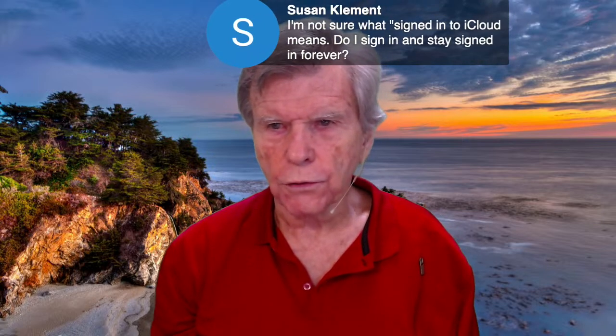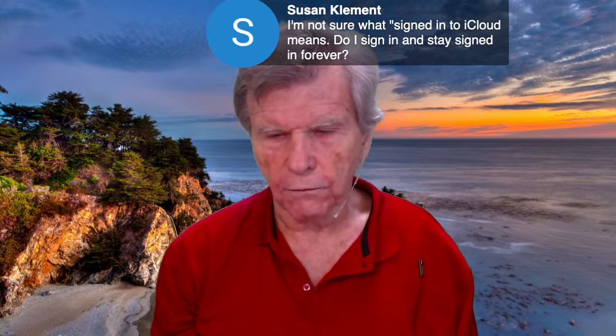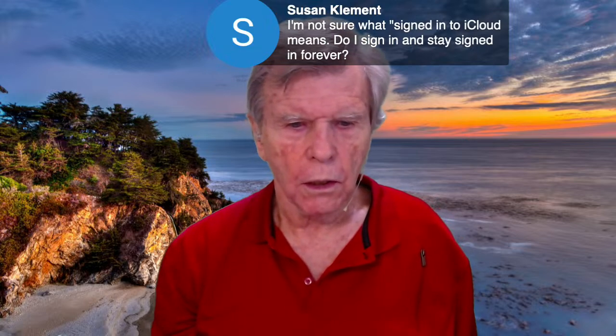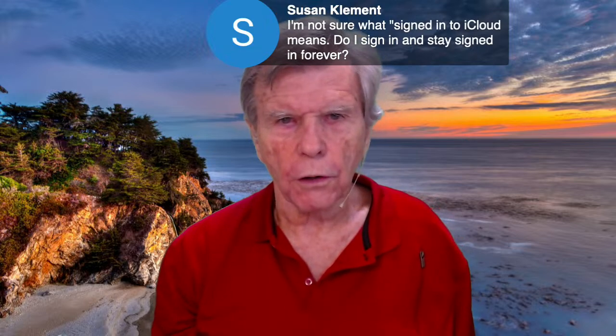And you're not sure what being signed into iCloud means, do I sign in and stay signed in forever? Yes. So if your mail and your messages are syncing between all your devices, you are signed in. So once you're signed in, you stay signed in.